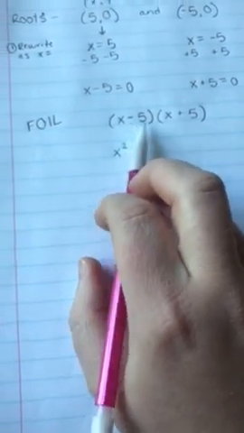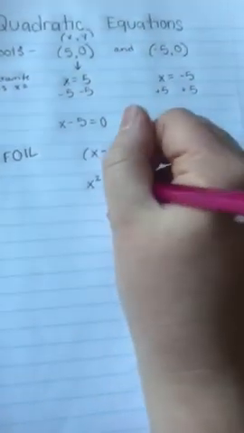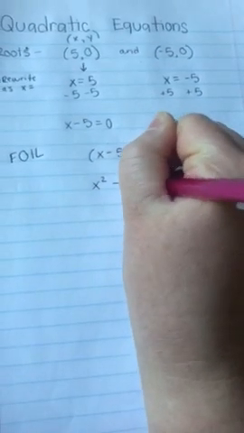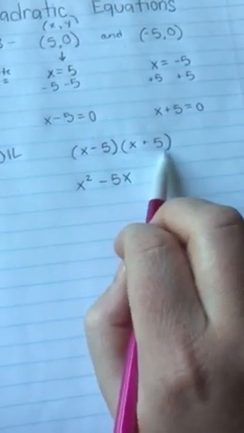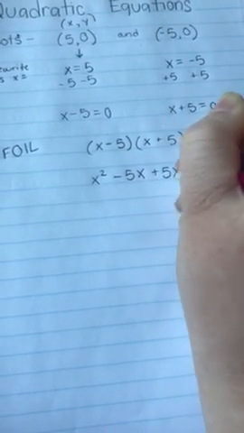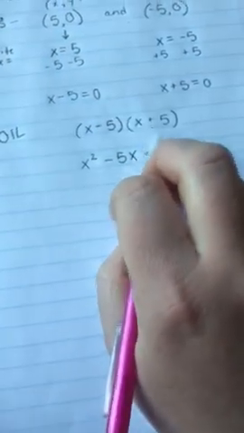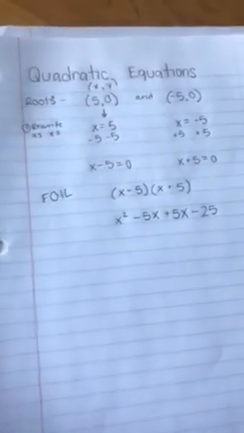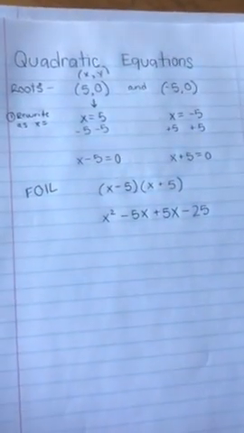The inside ones, -5 times x, -5x. The outside ones, +5 times x, +5x. And the last ones, -5 times +5, -25. Okay? Now I need to, sorry, holding my phone.